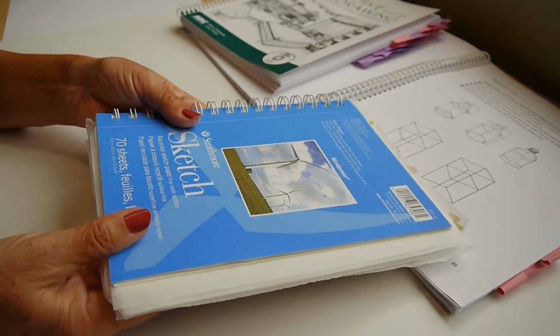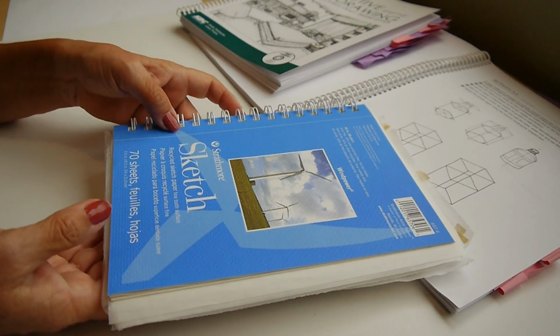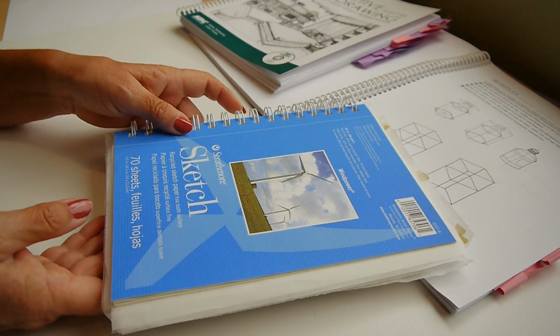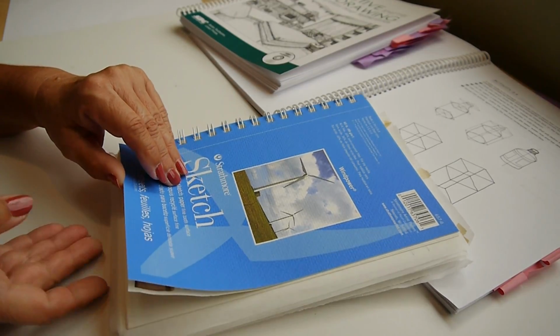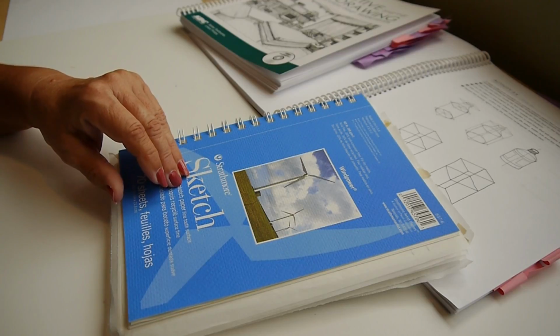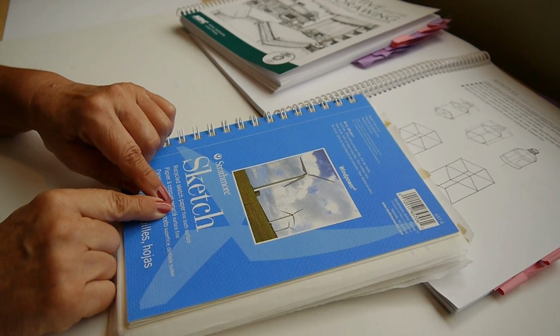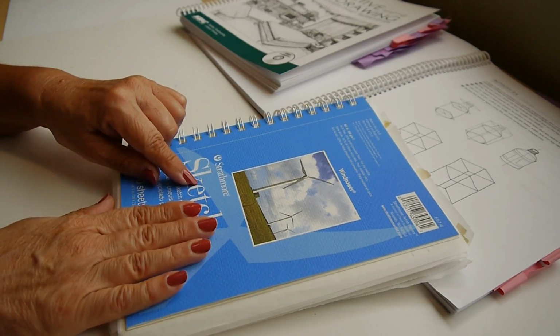At least you will have the intellectual concept of how a drawing in perspective and a drawing is well represented of a rendering. Okay, so I will go over in a little bit more detail with the journal in another video.